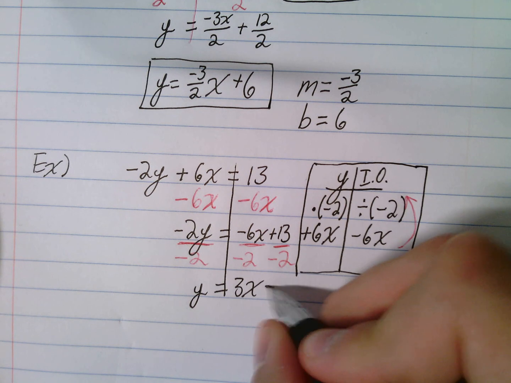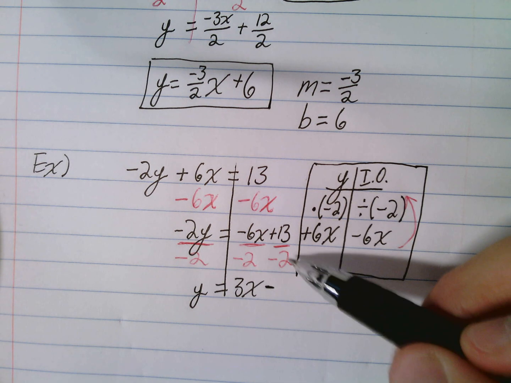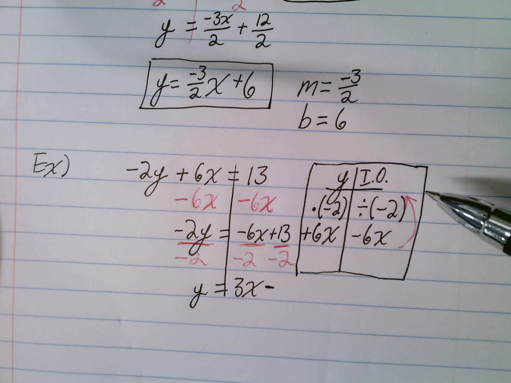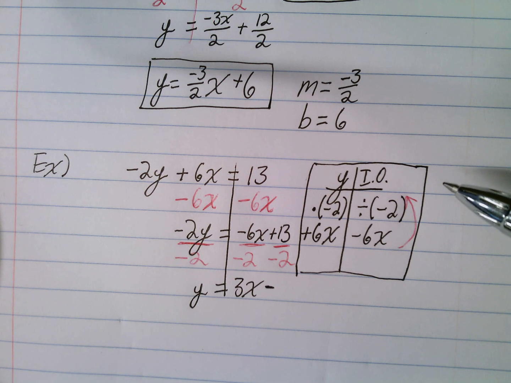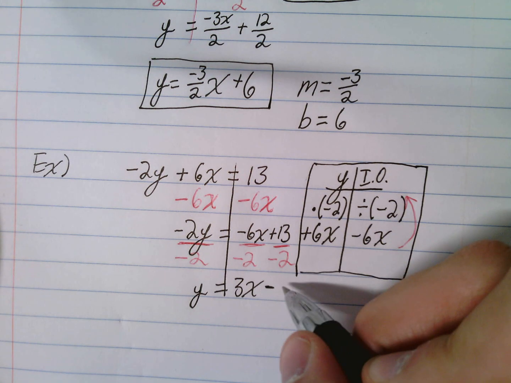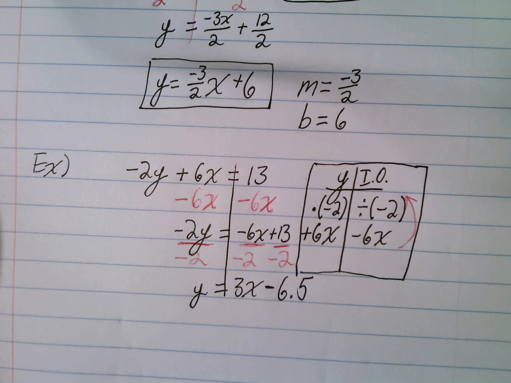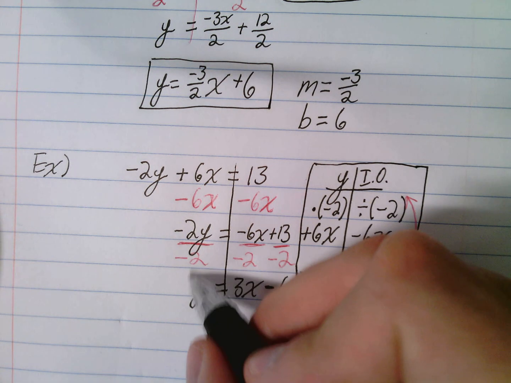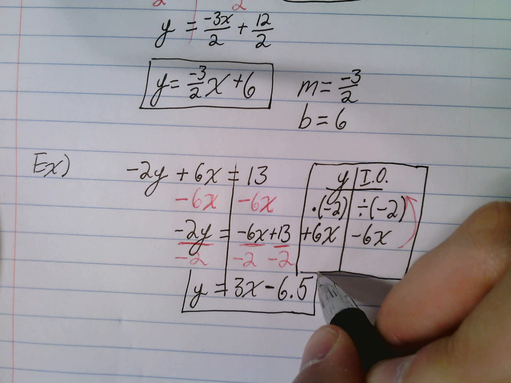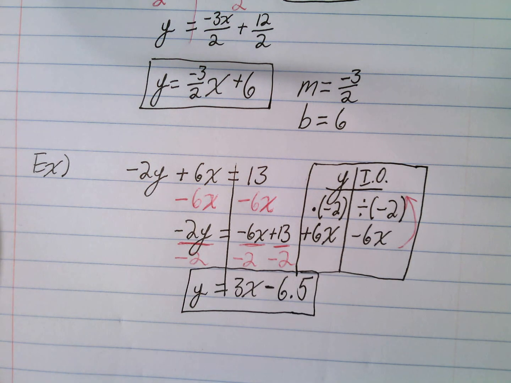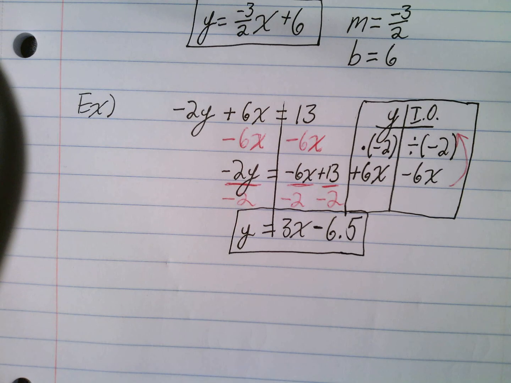It'll be a negative. How many times does 2 go into 13? 6. And then not completely, so we'll call it 6.5. Okay. Cool. Is this in slope-intercept form? And the answer is yes, because you're circling it, Mr. Cruz. All right, let's do one more here where it gets a little bit unique.